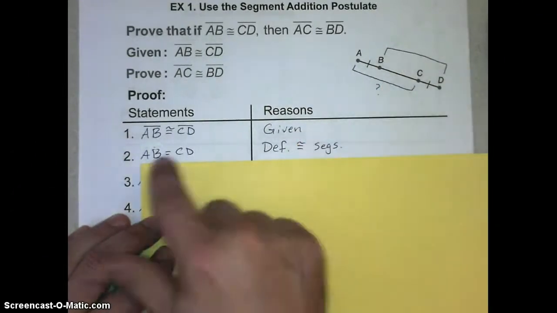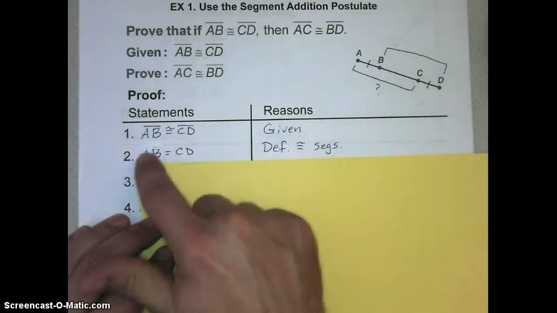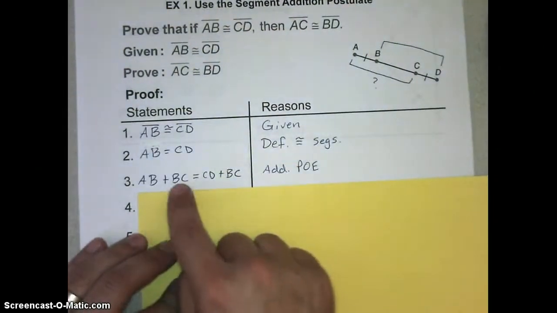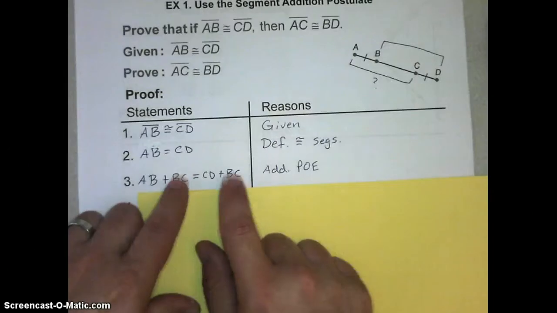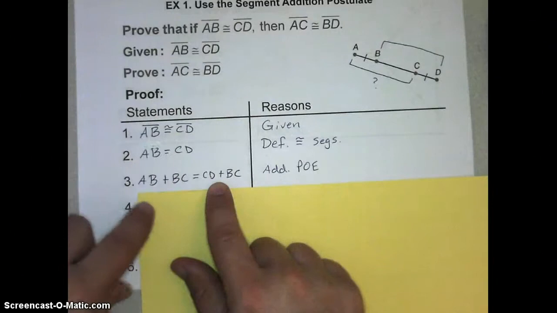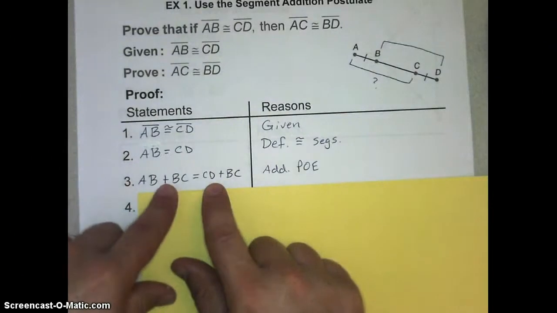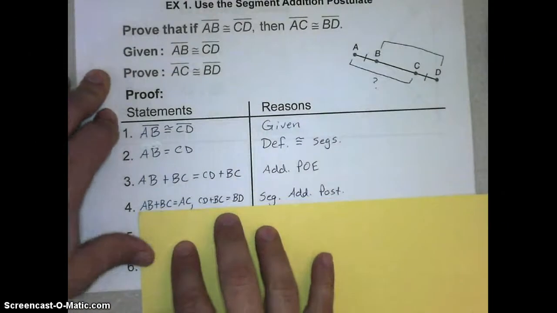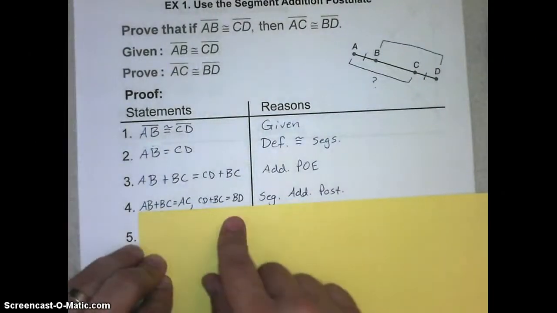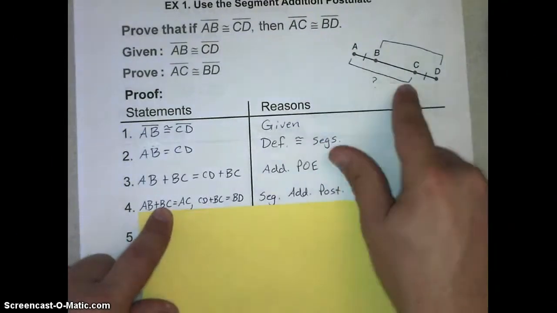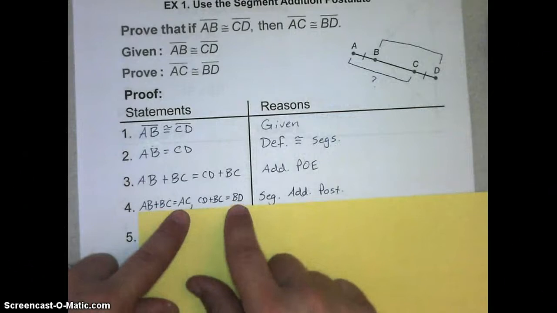So what I can do in this equation is actually just take BC and add that to both sides of this equation by the addition property of equality. AB plus BC equals CD plus BC because we added the same value to both sides. Now, we know these are equal, so that's how we can get this by the segment addition postulate. AB plus BC equals AC, and CD plus BC equals BD.